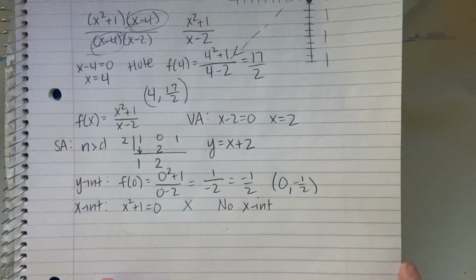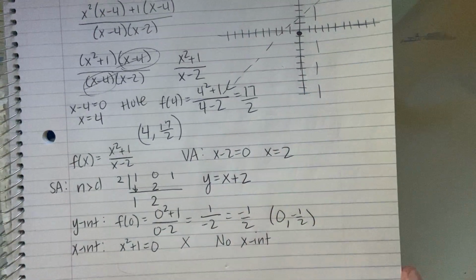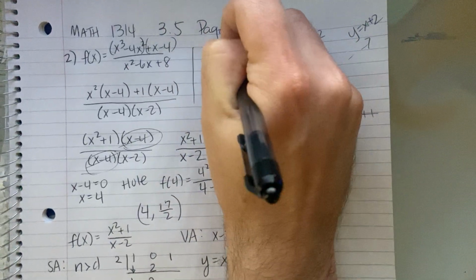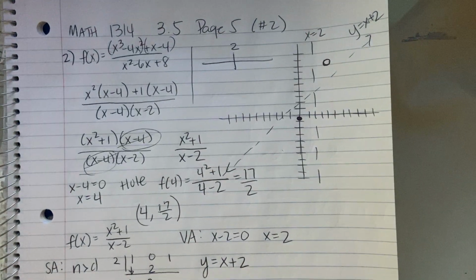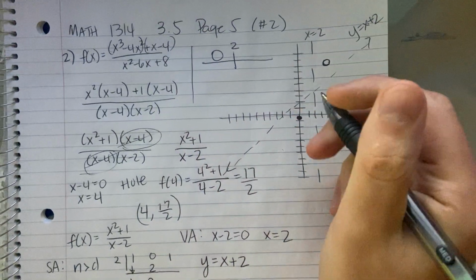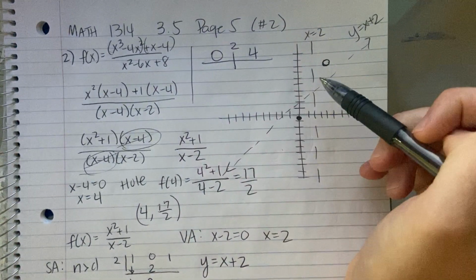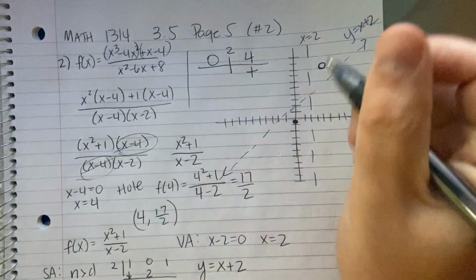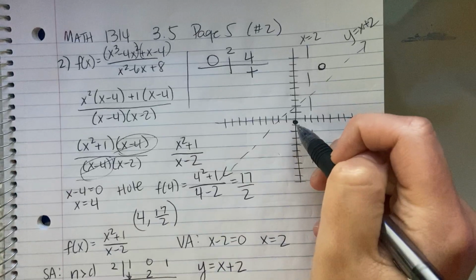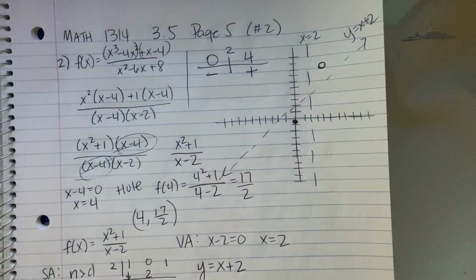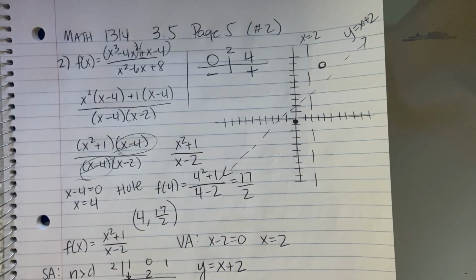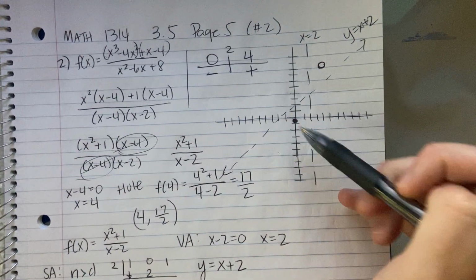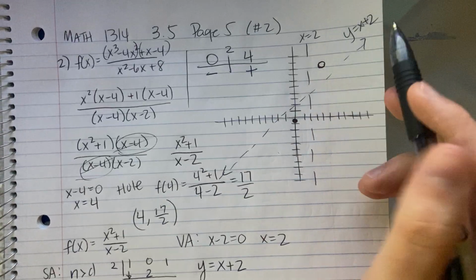Now, we only have one asymptote, and that's at x equals 2. So when I do my critical values, the only one that I have is 2. So I need to pick a number less than 2, like 0, and a number bigger than 2, like 4. Guess what we already did? For the hole, we already plugged in 4 and got a positive number. For 0, we already plugged it in for the intercept, and we got a negative number. That means all of the values to the left of 2 are negative, which means they'll never cross the axis here, and all the values to the right are positive.